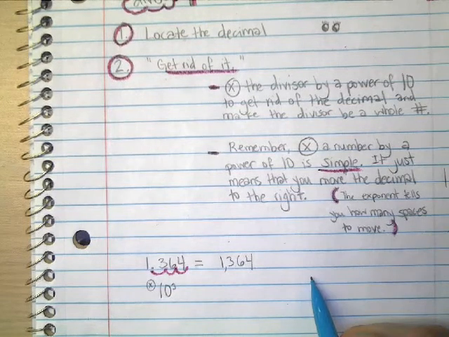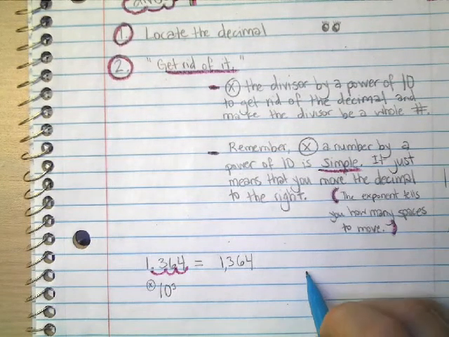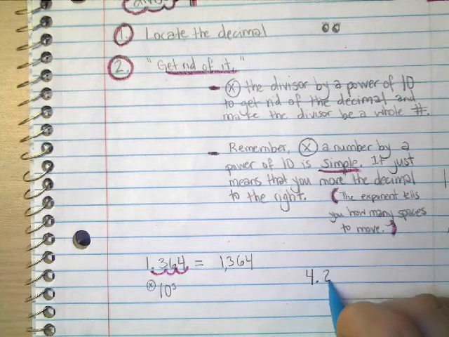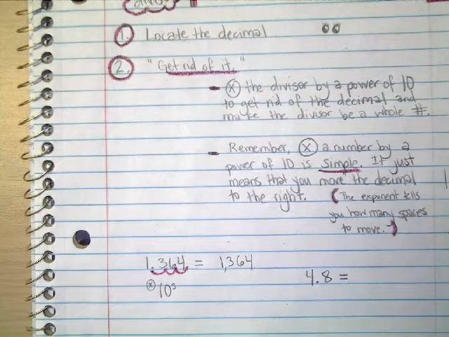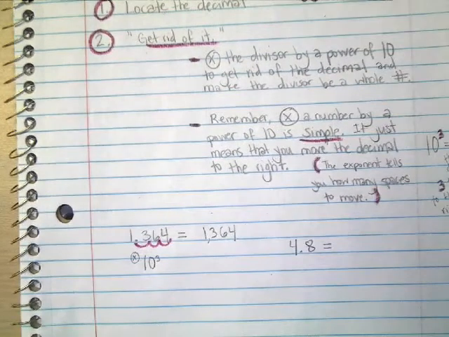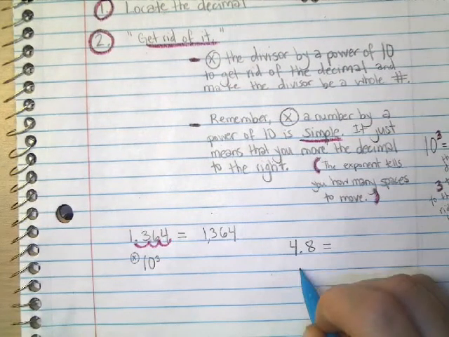Okay, let's try another one. What if I'm moving 4.8 and I want that to be a whole number?